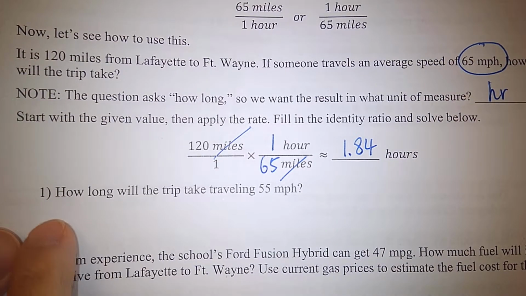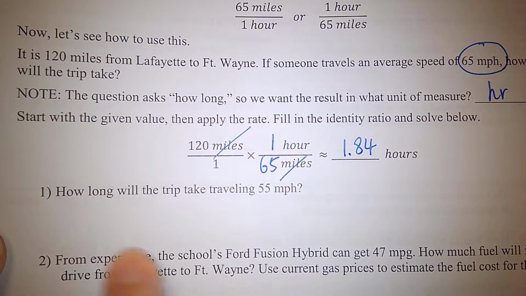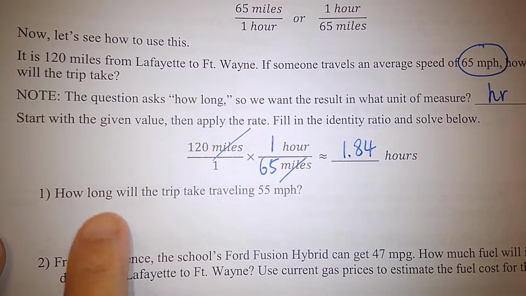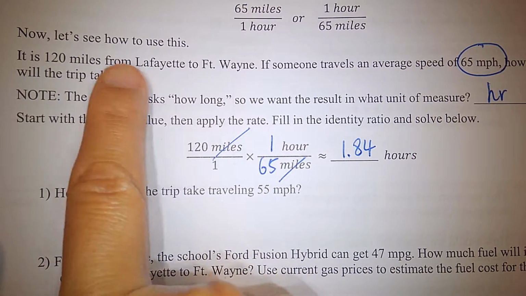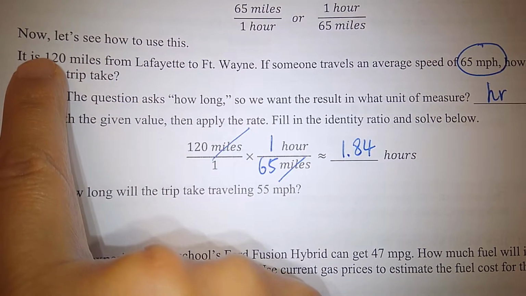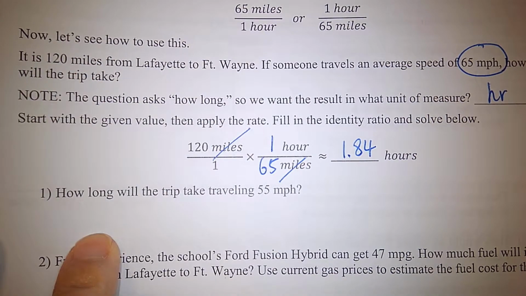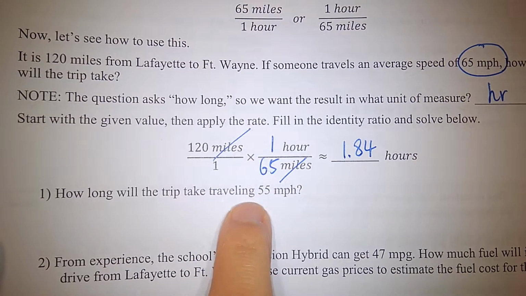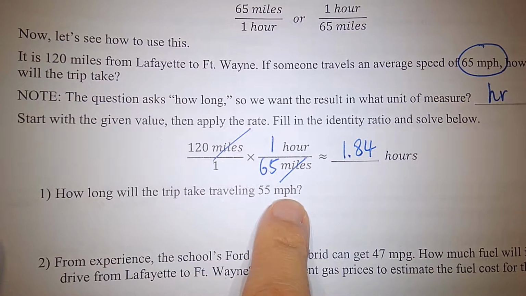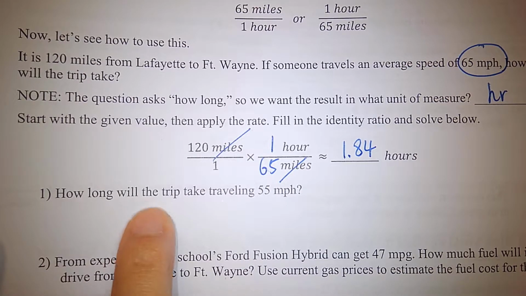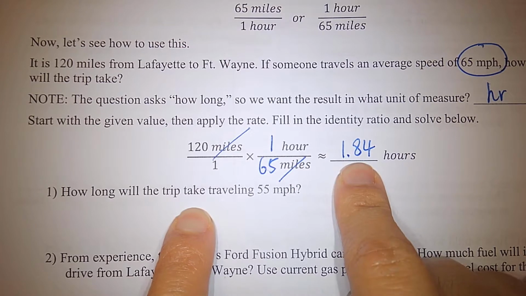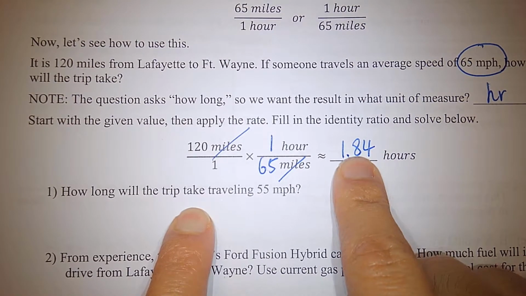Alright, so can you try question 1? I'll give you 2 minutes to think about and try it. Same distance from Lafayette to Fort Wayne, 120 miles. This time, the speed is 55 miles per hour. How long will your trip be? It's exactly the same question as this, okay?